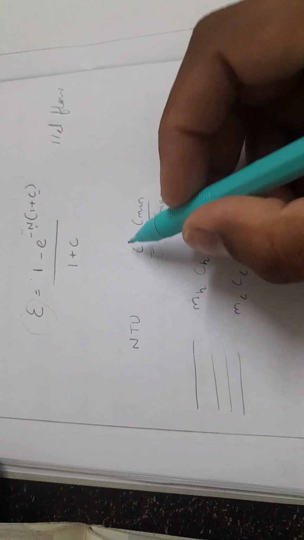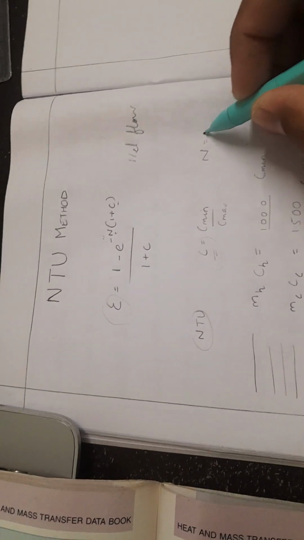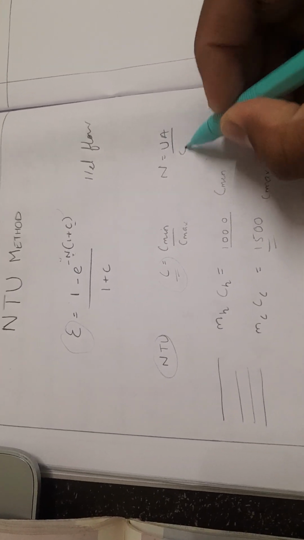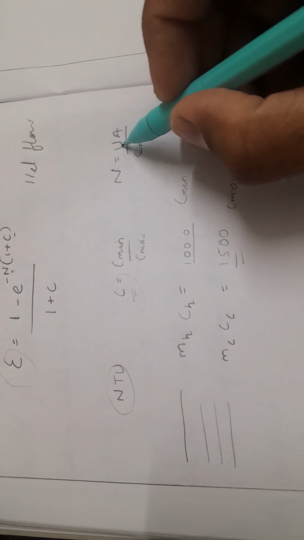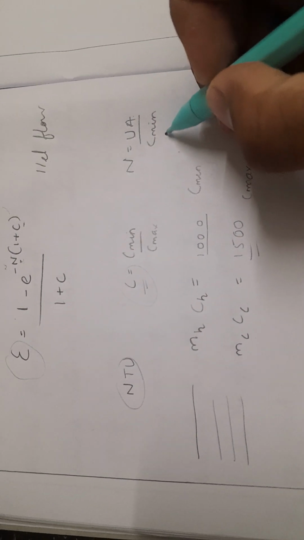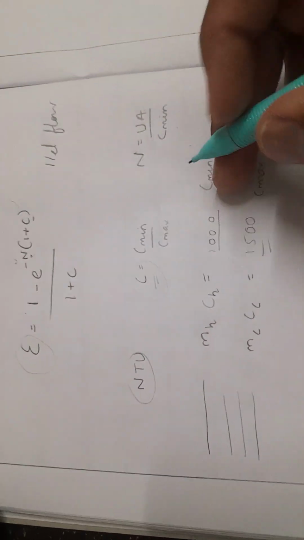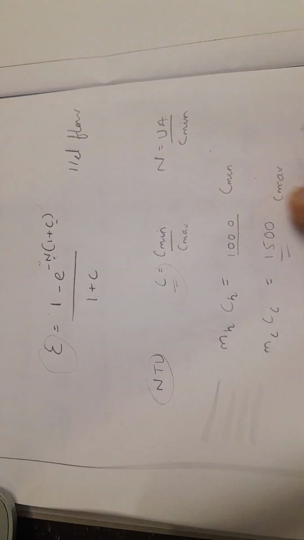Now once we have C, we need to find NTU. NTU or N means the same. It's UA over C minimum. U stands for the overall heat transfer coefficient and A is for the area, and C minimum is something what you extract from here. Once you have these terms, we can find the effectiveness easily. Now let us have a look at the question.